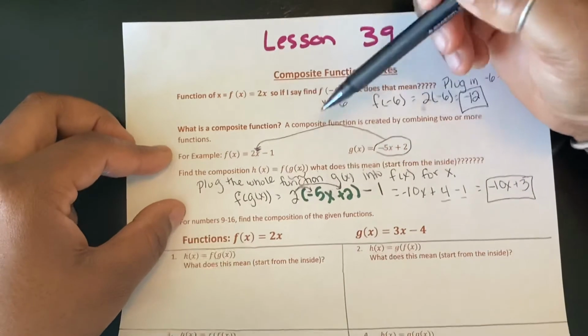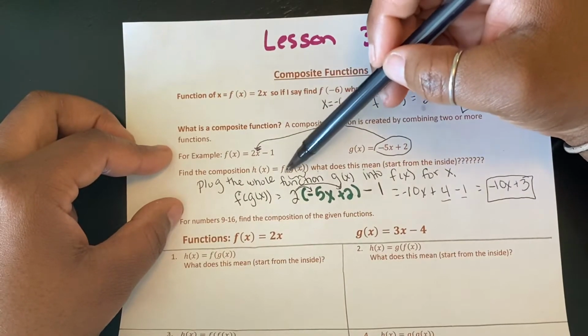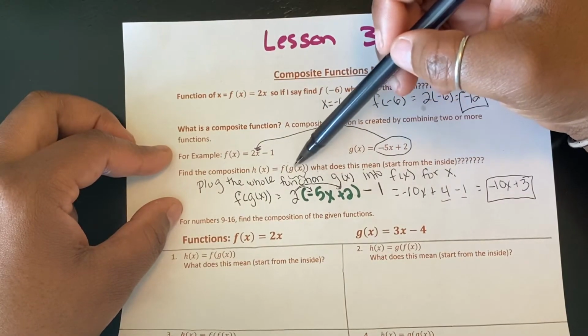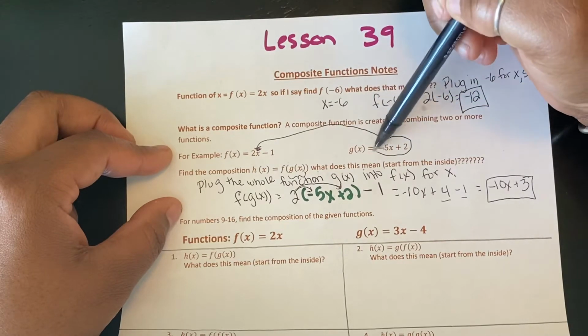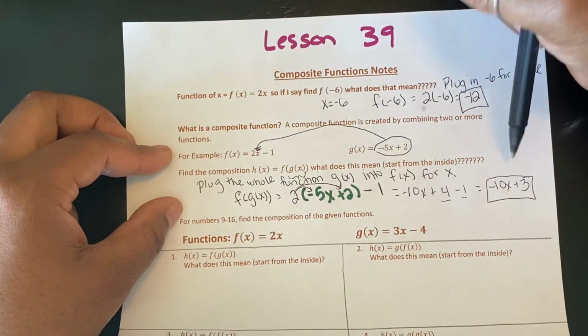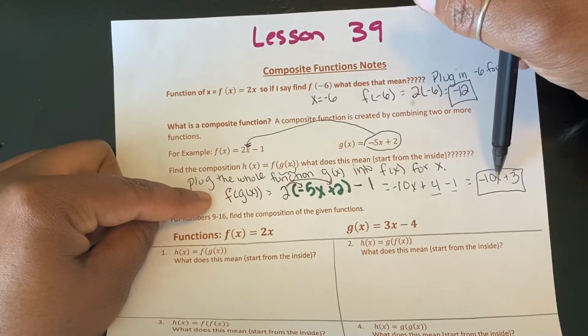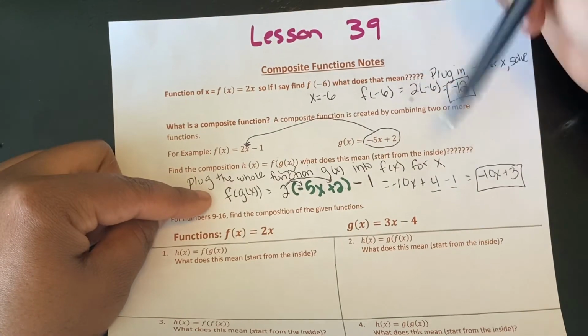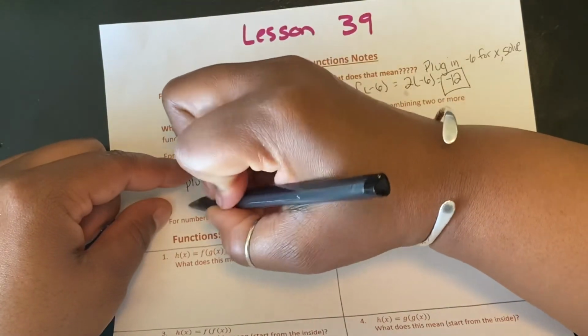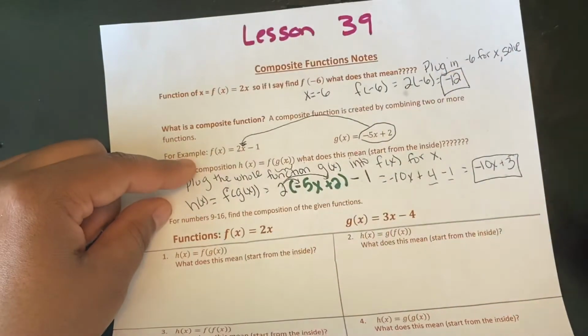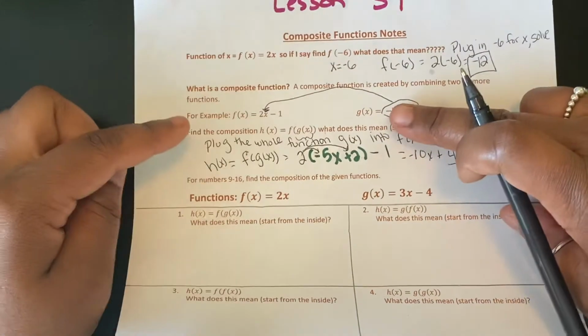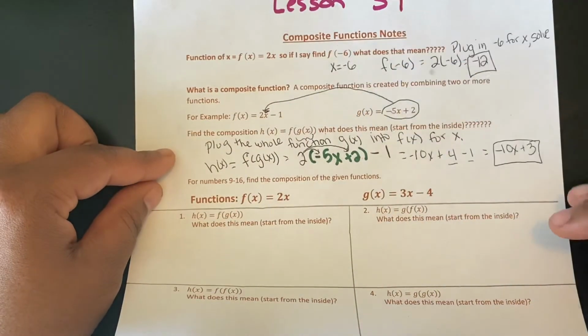So the goal here is to start from the inside. We're taking g of x and plugging it into f of x, and you get out a function. This is now the function h of x. So right here I'm going to put h of x. And that's really what composite functions are. We're combining these two functions. We're plugging one function into the other.